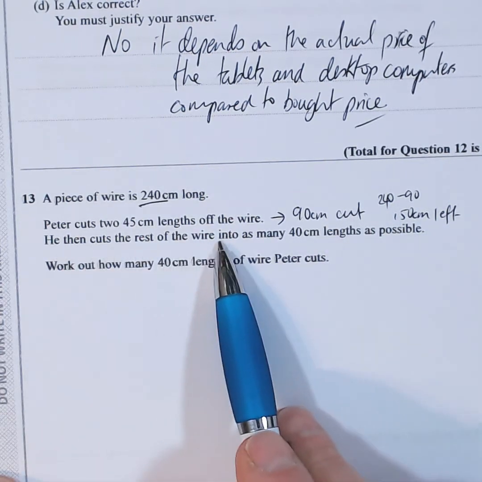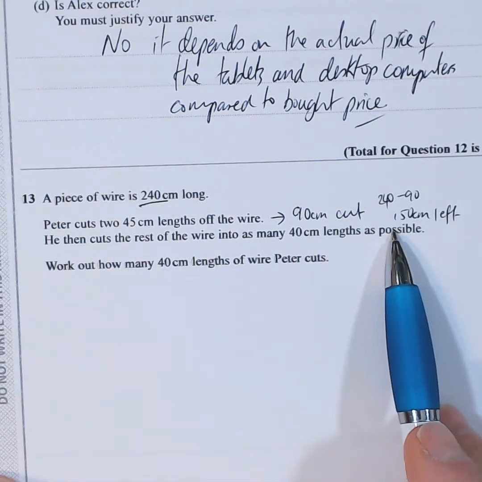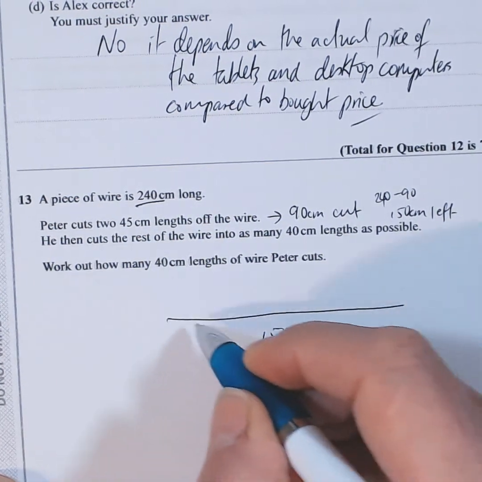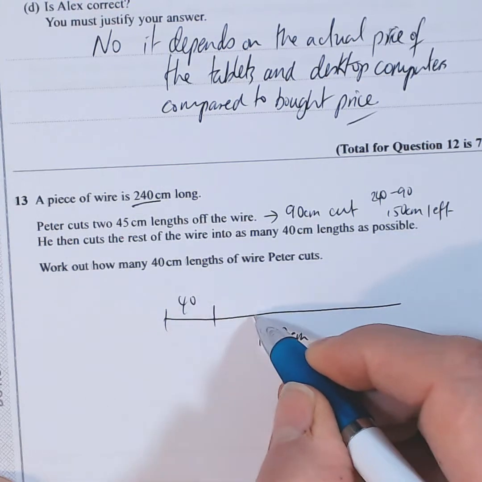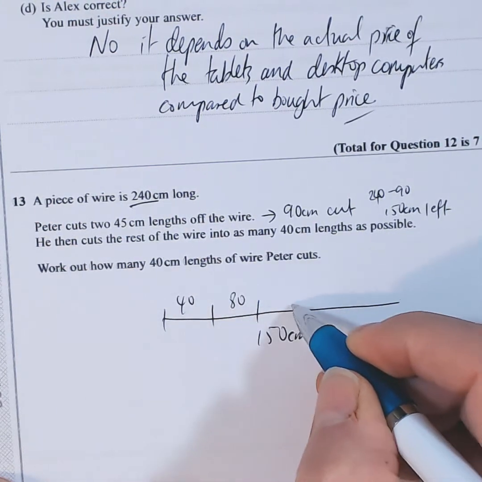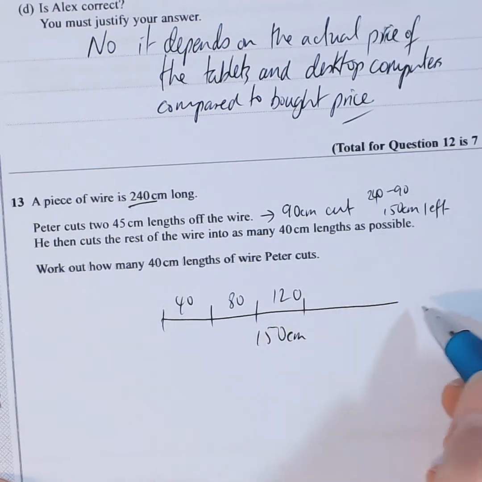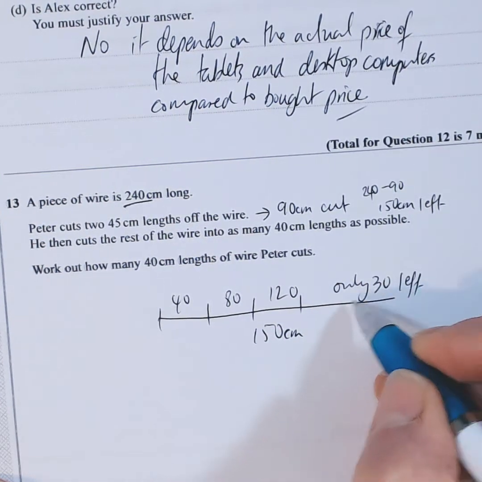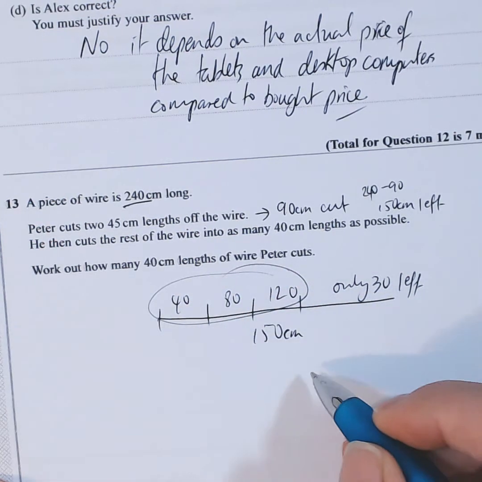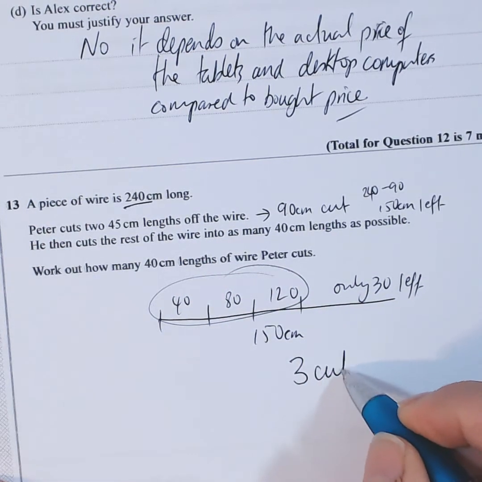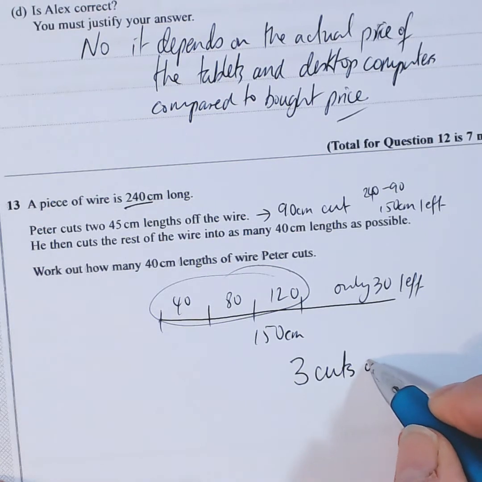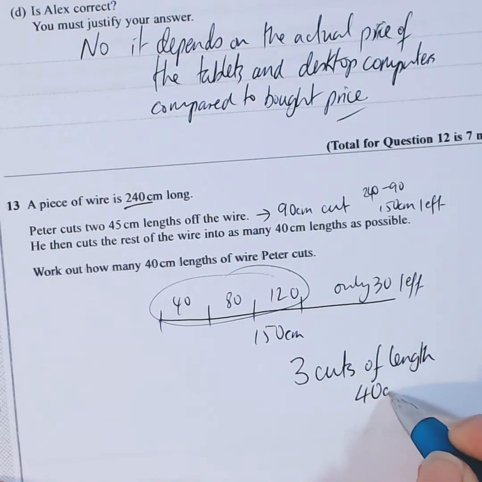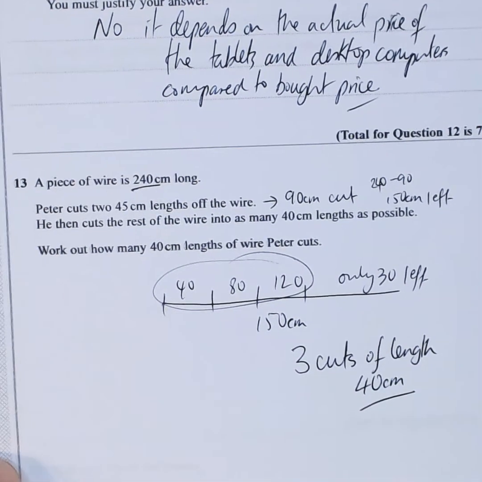He then cuts the rest of the wire into as many 40 centimetre lengths as possible. So basically we've got 150 centimetres and we're cutting it into 40 centimetre lengths. So 40, 80, 120, only 30 left. So therefore he can get 3 cuts. So 3 cuts. Okay, so that's how that question could be done.